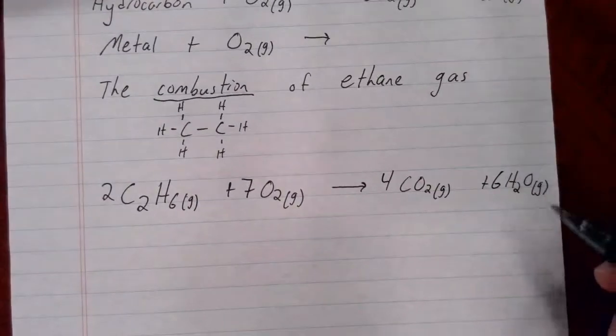So if you're struggling to balance some of these in the first class of reactions, combustion, don't fret too much, just practice. Combustion reactions are by far the most difficult to balance, so it will get easier for you.